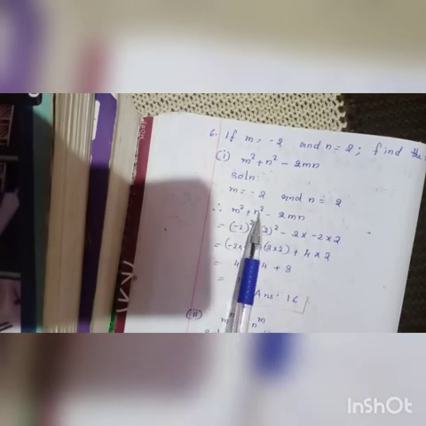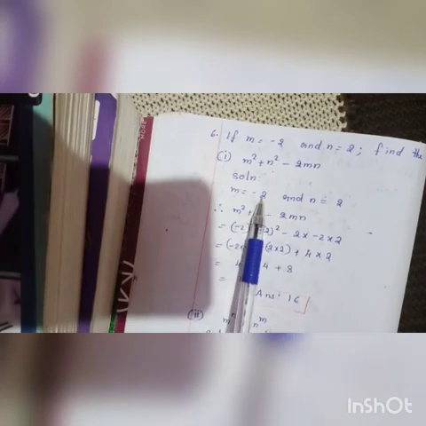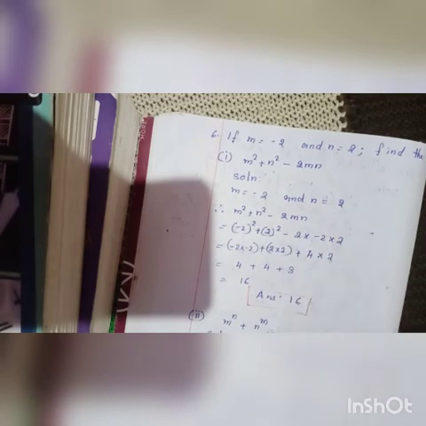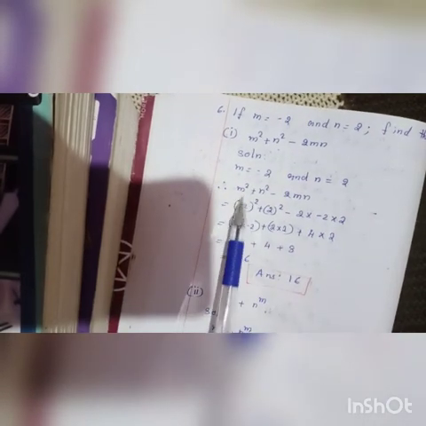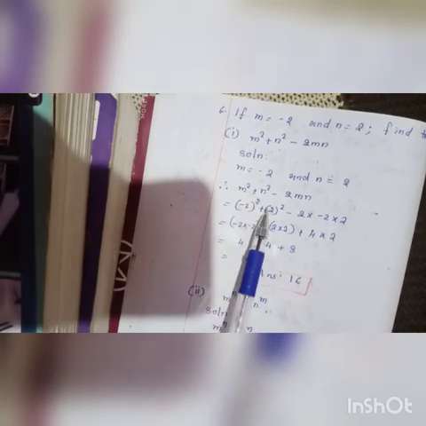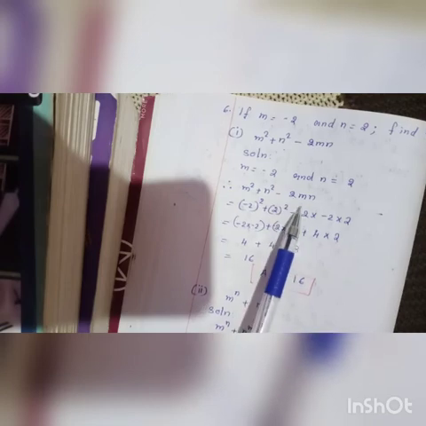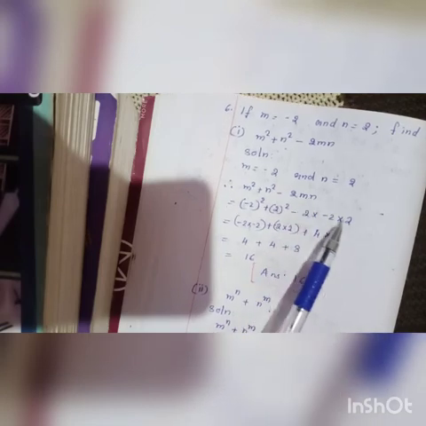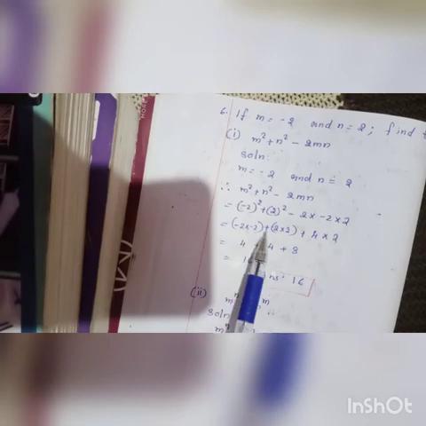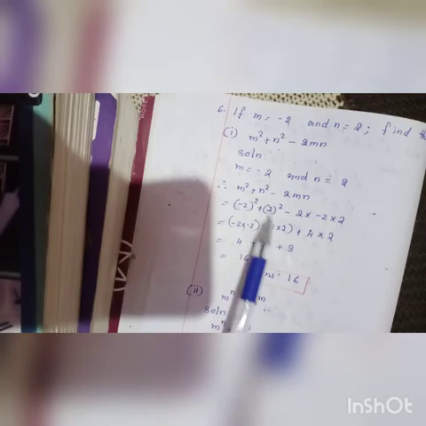So first question, m square plus n square minus 2mn. In the place of m we will substitute minus 2 and in the place of n we will put 2. Substitute and see here. First m square: in m's place, minus 2 whole square, outside the bracket, plus n equals 2, that is why 2 square, minus 2 into m, which means minus 2, into n, which is 2. Now negative 2 whole square means negative 2 into negative 2, plus 2 square means 2 into 2.